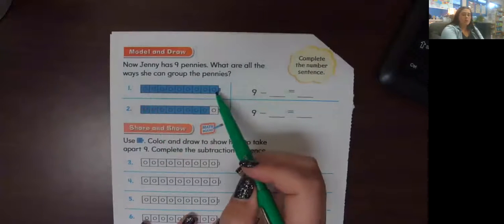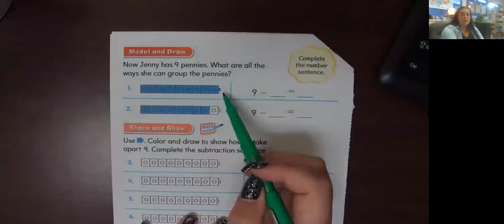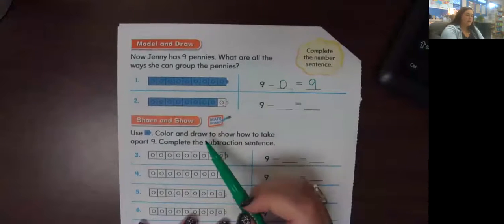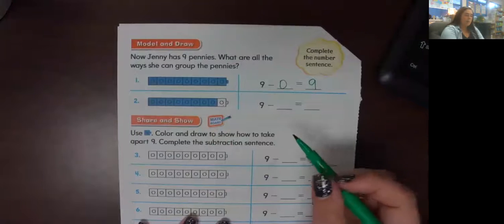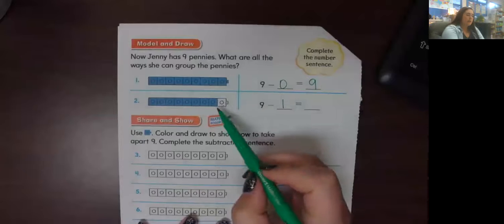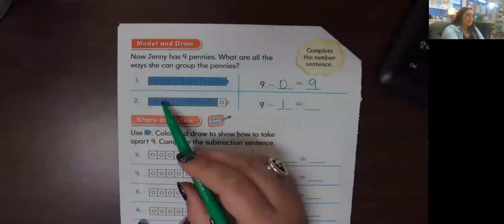Okay? All right, now on the back here, it says that Jenny has 9 pennies. What are all the ways that she can group her pennies? Well, there's 9 blue cubes here and 0 white. So that means that that's 9 minus 0 still equals 9. Okay? Then we have our 9 cubes here again, but we need to see how many are white. Well, there's just 1 white. So 9 minus 1, how many blue do we have left? 1, 2, 3, 4, 5, 6, 7, 8. So 9 minus 1 is 8.